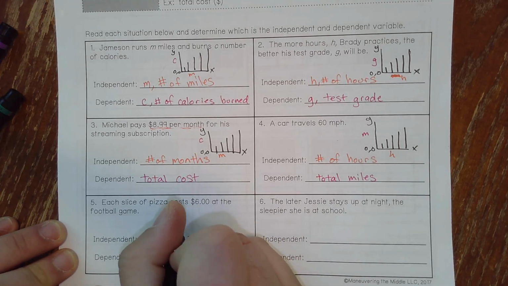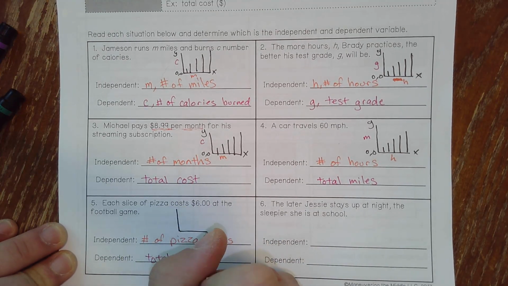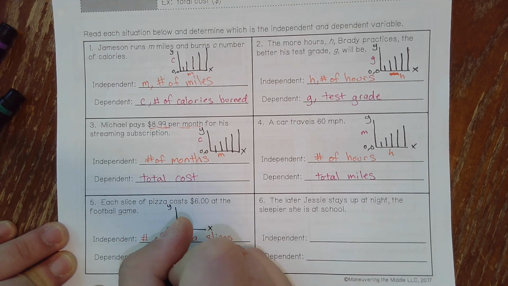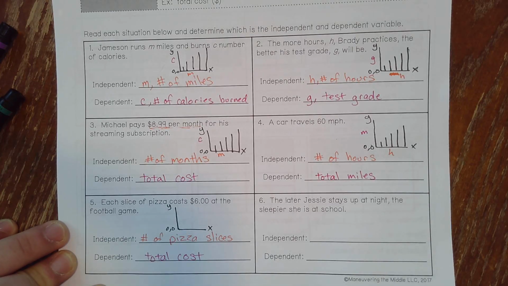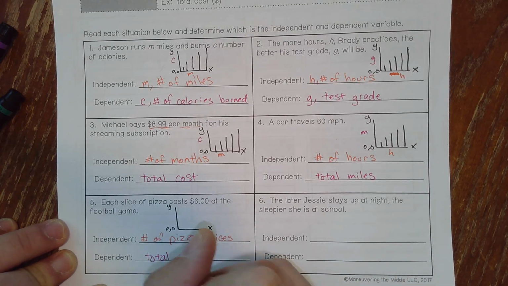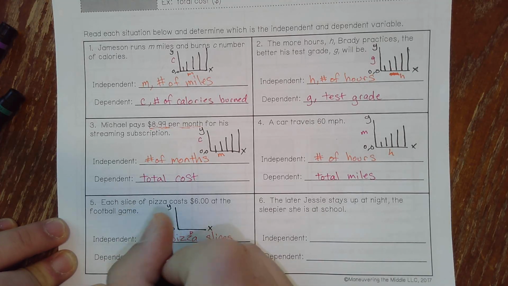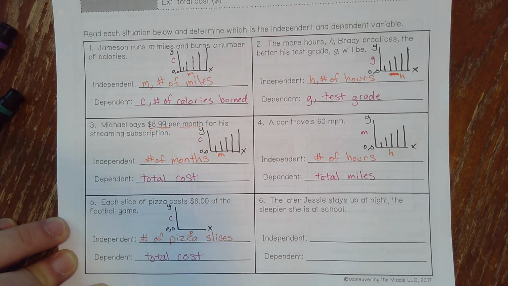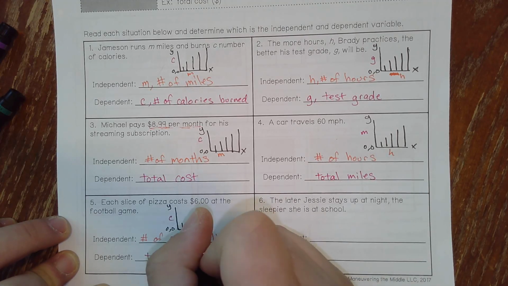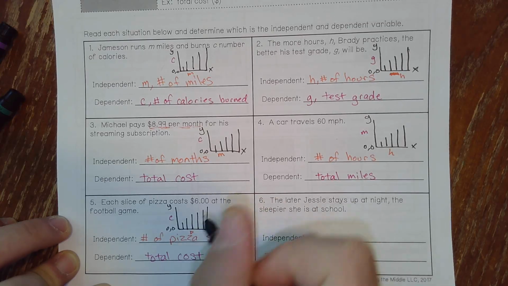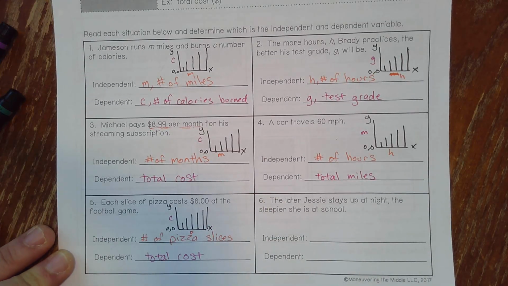So again, let's build a little grid. Let's label X, Y, origin. Independent variable is going to be my X-axis. We'll say P for pizza slices. We'll say C for total cost. And again, the more pizza slices that you buy, the higher your total cost will be.